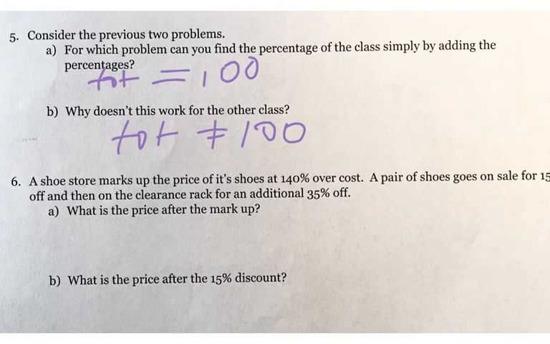Let's look at this next example. We have a shoe store that marks up the price of its shoes at 140% over cost. A pair of shoes goes on sale for 15% off. It got cut off, but that should say 15% off. And then on the clearance rack for an additional 35% off. So what is the price after the markup?